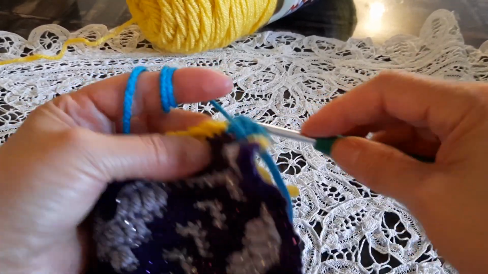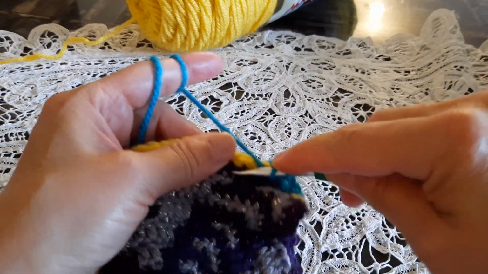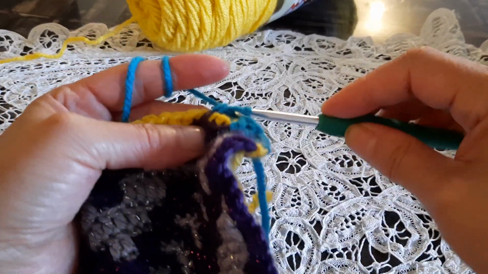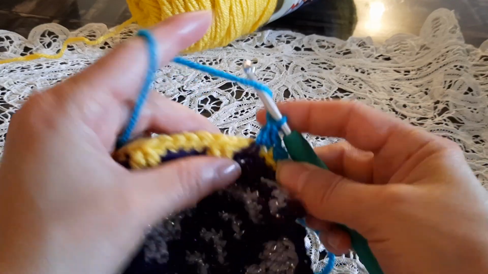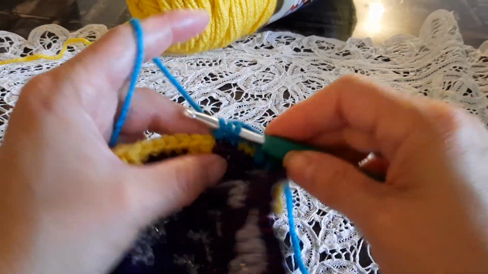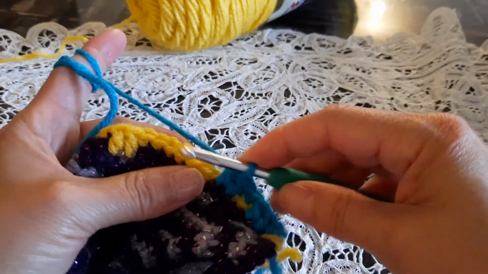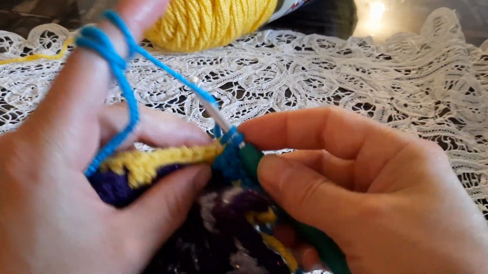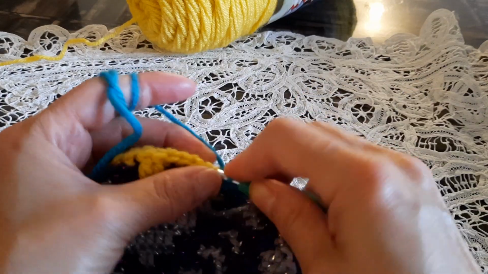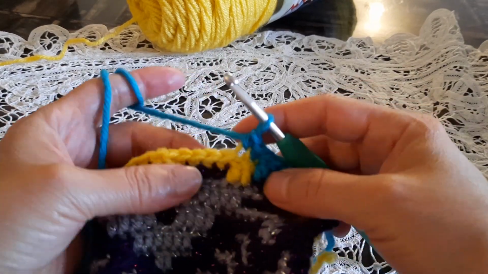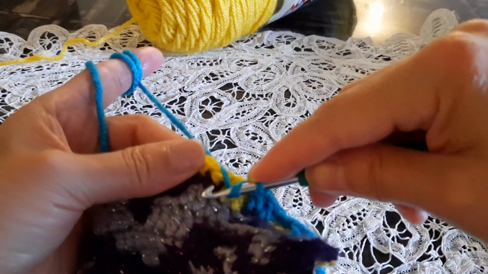Because I know the pattern by heart, I don't need to check the chart. But if you can't remember or cannot memorize, or the pattern is not repetitive, you need to check it from the chart.